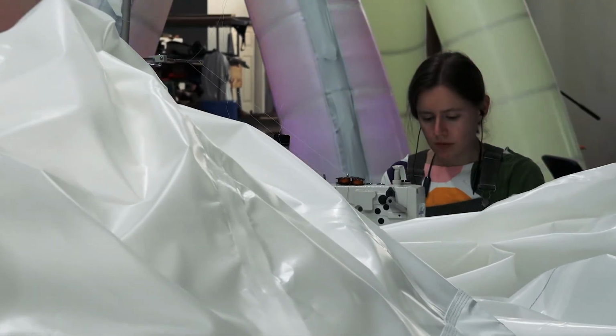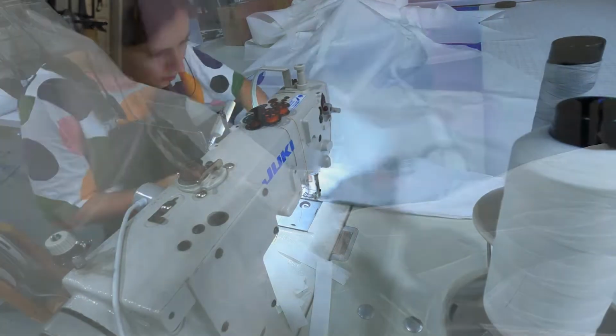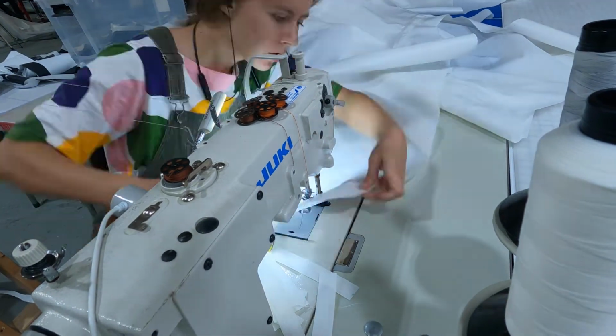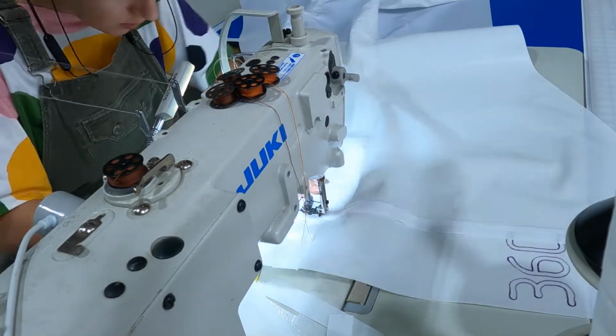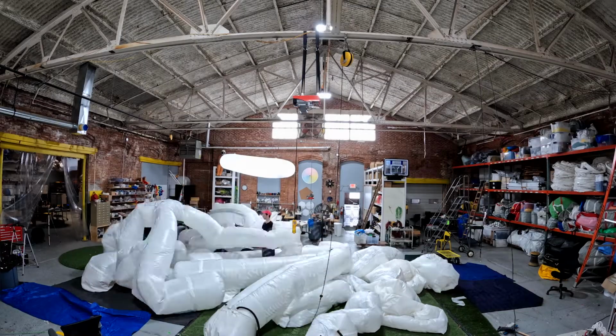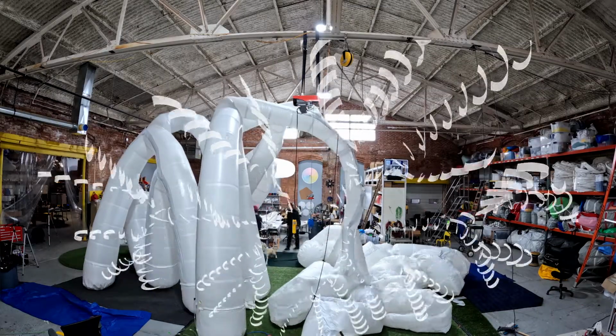When the pieces come off the welder in sections, I take them and sew on Velcro and the flaps that we've made that are templated to fit each of the sections.